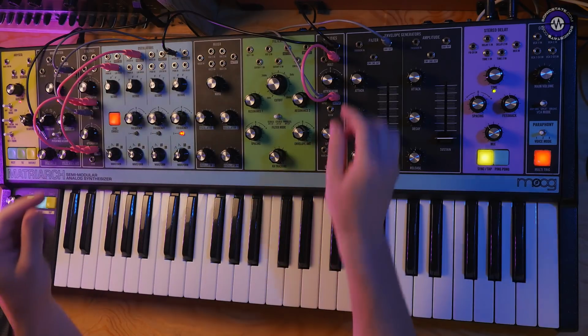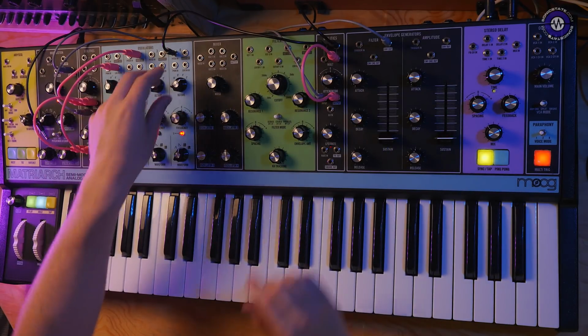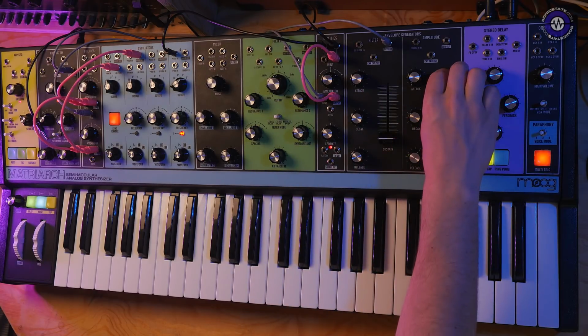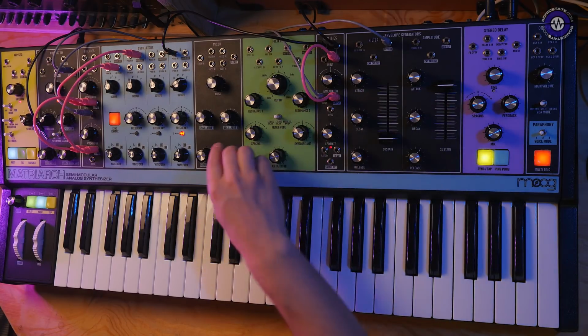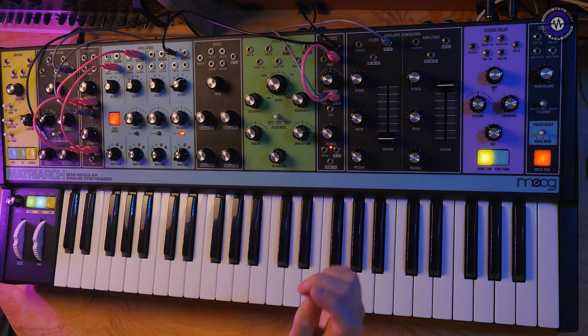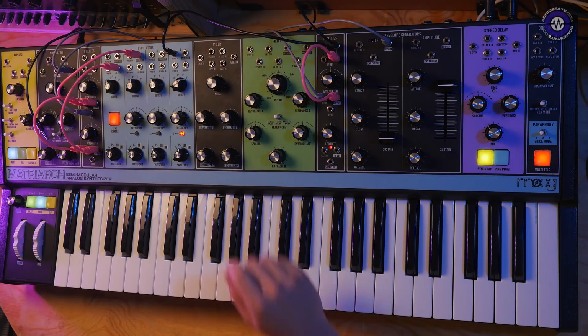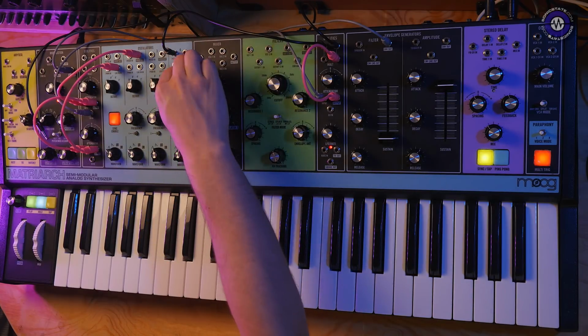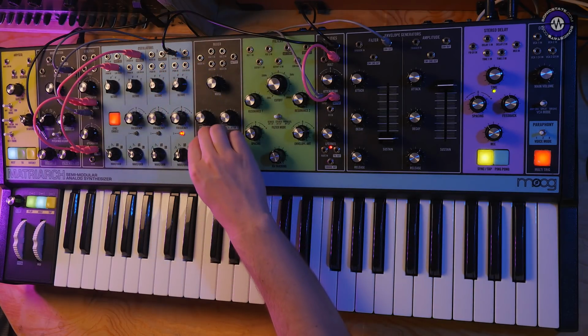So if we get it into the right range, so this is oscillator number 4. And then oscillator number 3.